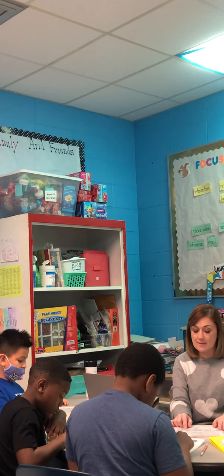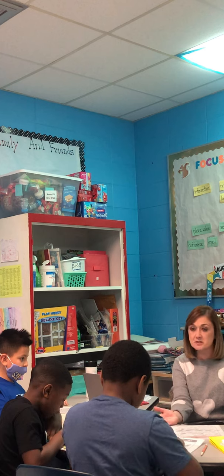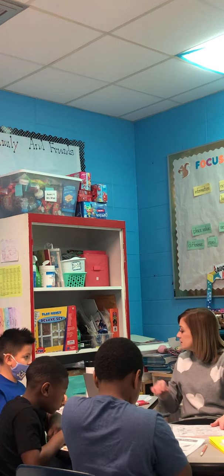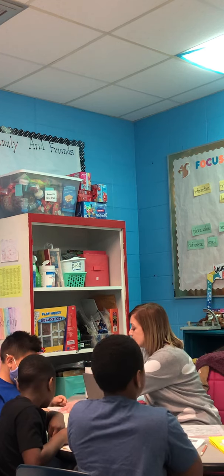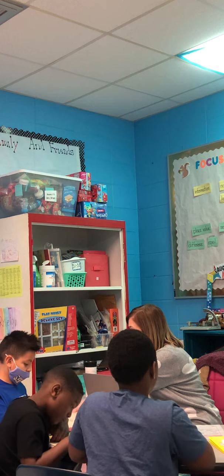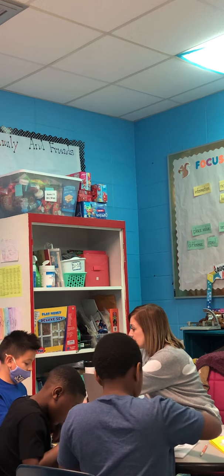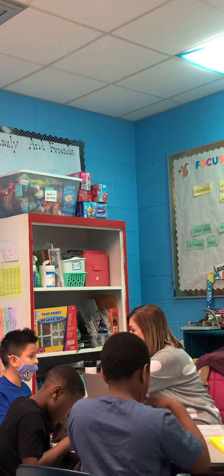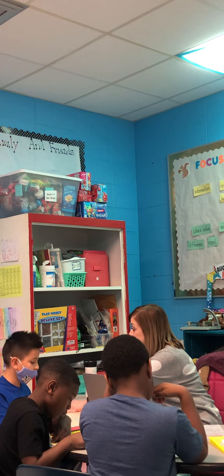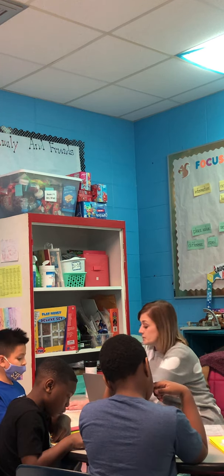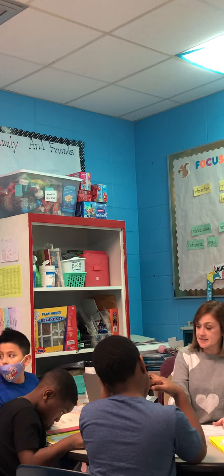Tadpoles don't look that much like frogs, do they? Steven, do they look the same or do they look different? They do look different. The tadpole really doesn't have many legs, does it?